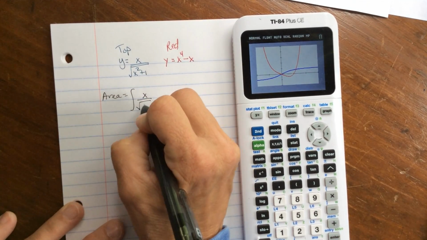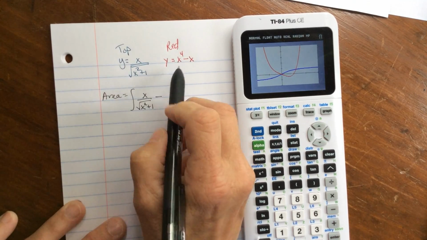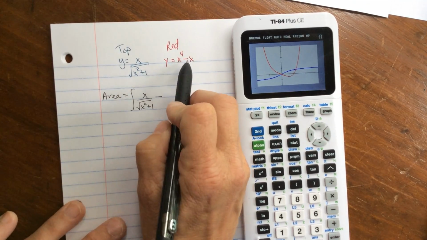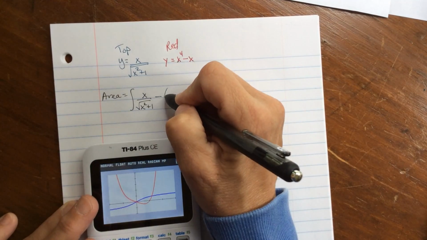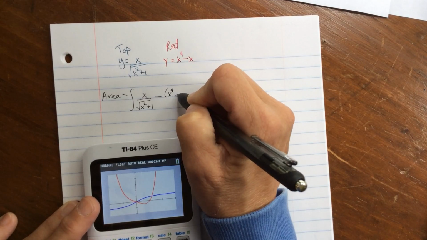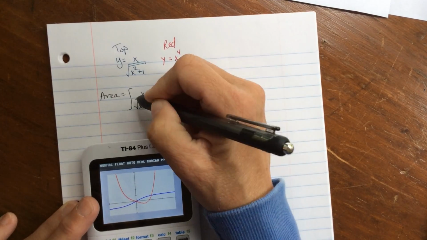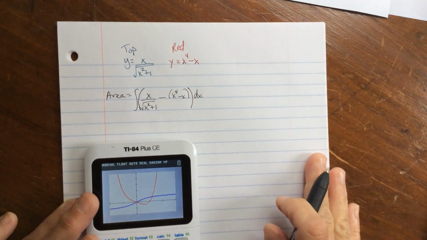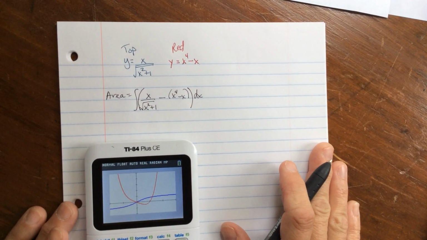x over the square root of x squared plus 1 minus, please be careful, this function has 2 terms, so therefore we have to use parentheses, x to the 4th minus x, and all of that, and you will be, the integral needs your dx there.